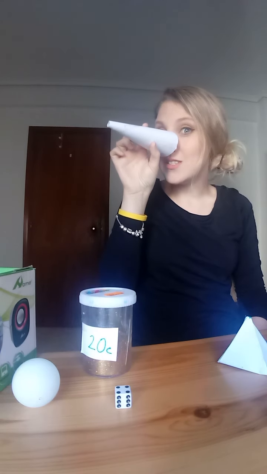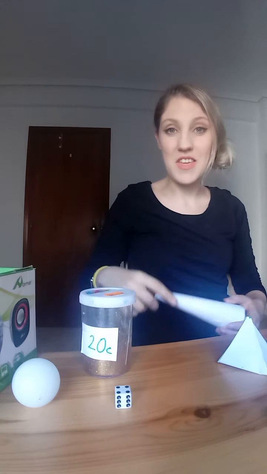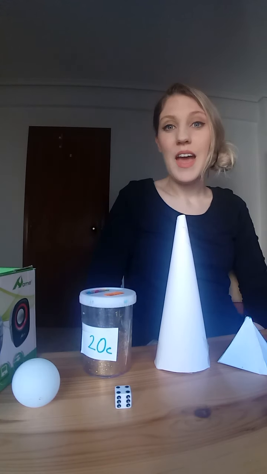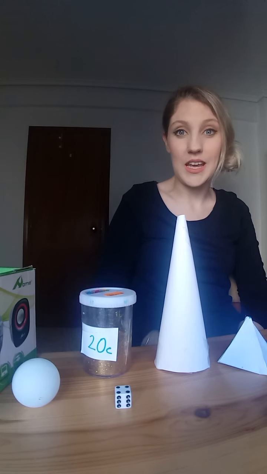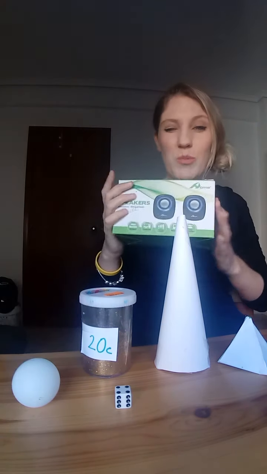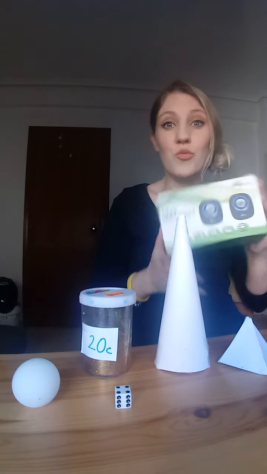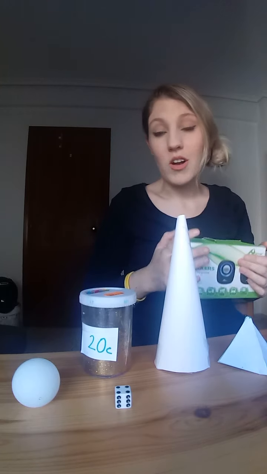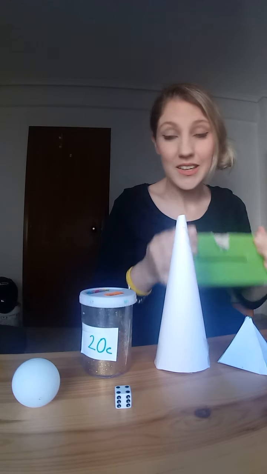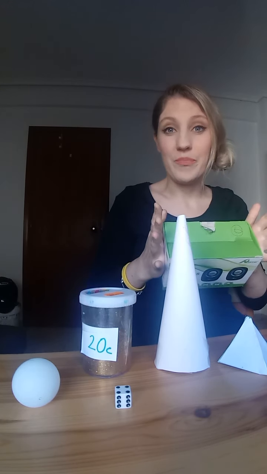A snowman's nose? All sorts of things. Okay. And then the last one, cuboid. Cuboid is this one. So I'm sure around your house you've got lots of examples of cuboids. It could be a toy box, it could be a cereal box, it could be anything.